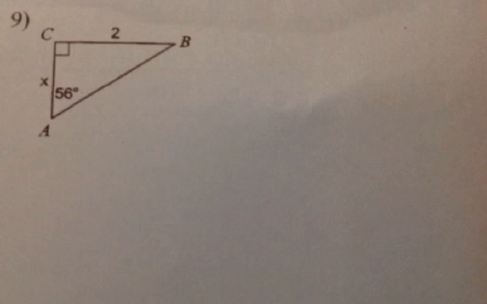Well, if we have this angle at 56 degrees, that's step one. We need to know what angle it is. After that, what's next? Well, we label our sides. Does everyone agree this 2 up here is opposite of the 56? And notice the x that's missing here is what we call adjacent to x. So we have O and A involved here.